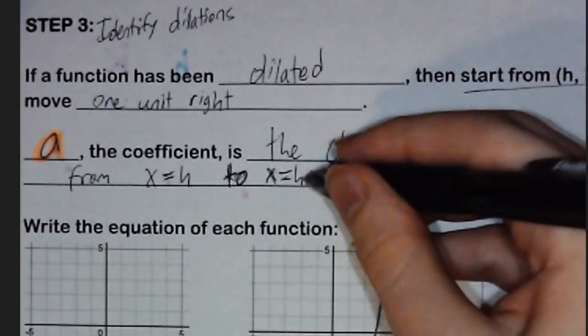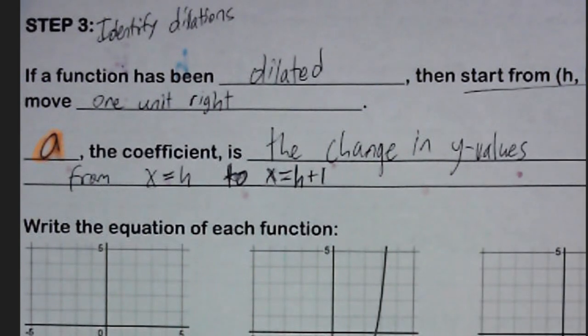Which is whatever the point is to the right of h comma k.